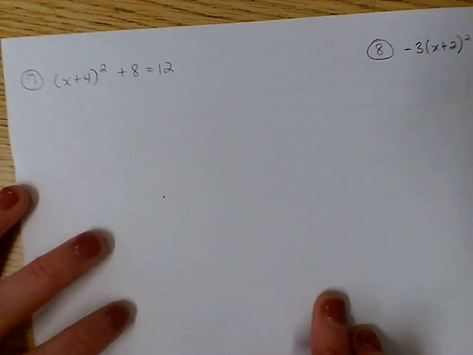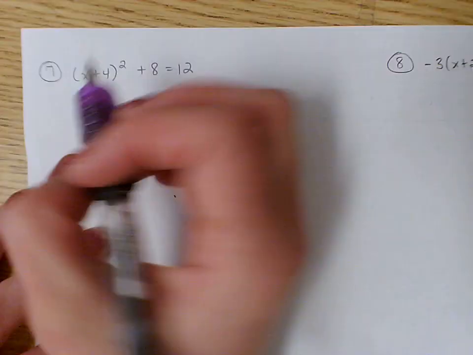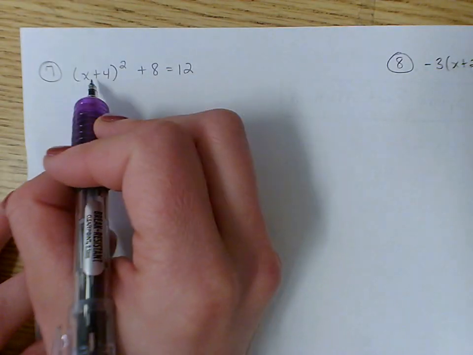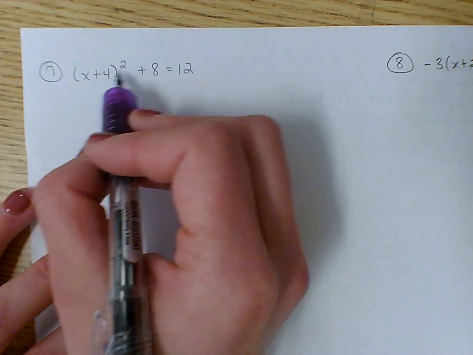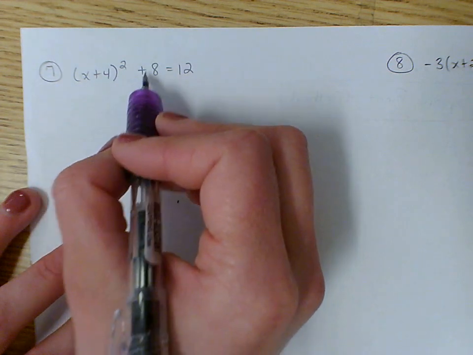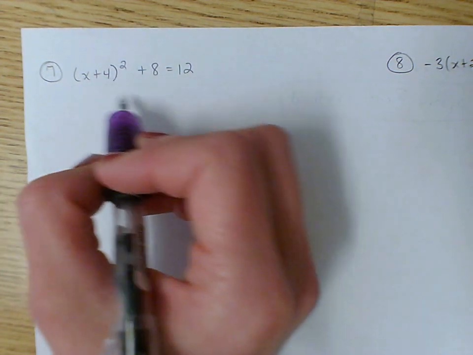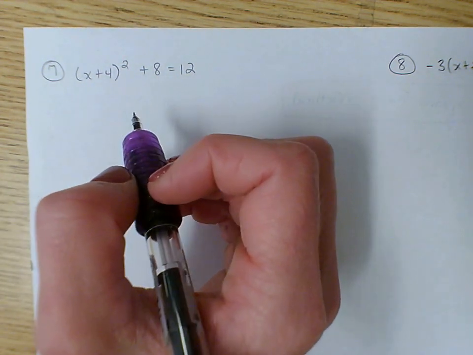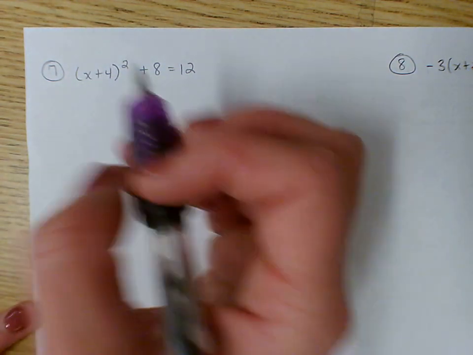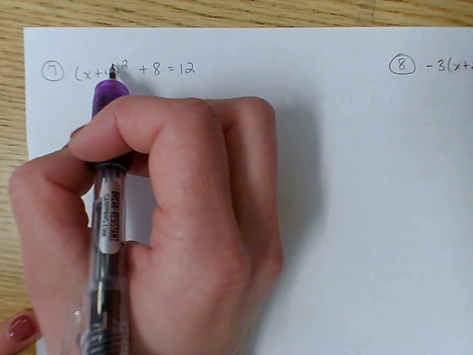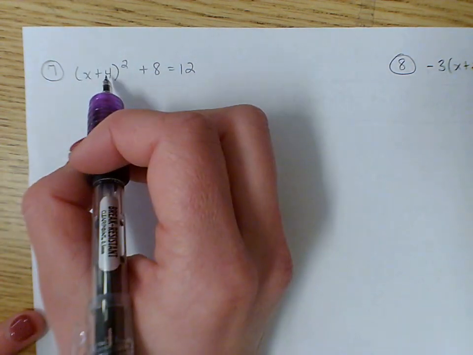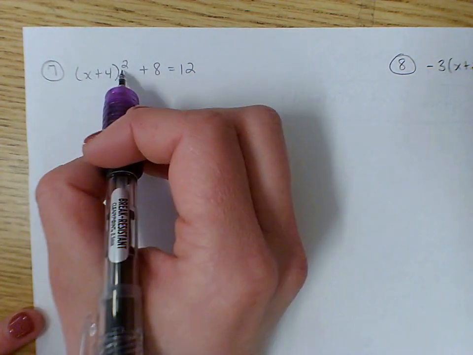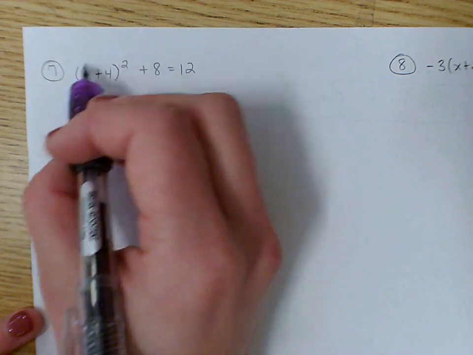All right? So notice number 7, it looks like it's in vertex form because you've got parentheses that are all squared, and then you have plus or minus a number, okay? So that's how you know it's in that form. So the steps will be the same. Remember that first step is to get the squared part by itself. So we're going to still do that. Notice you've got all of this being squared, so that's the part we want to get by itself.